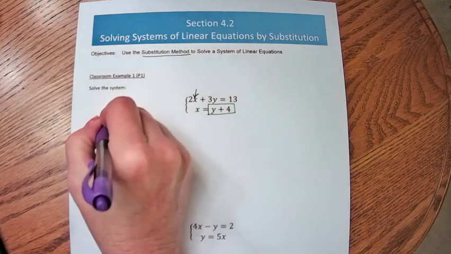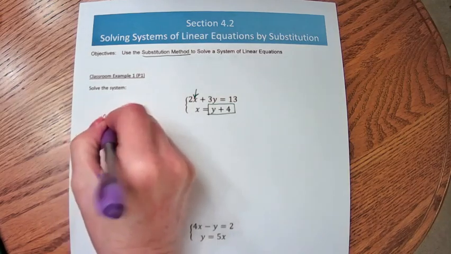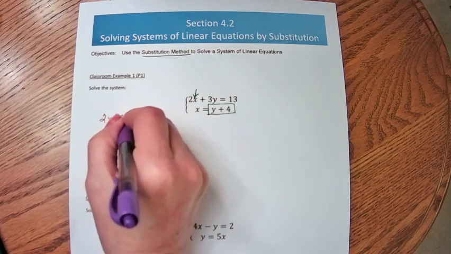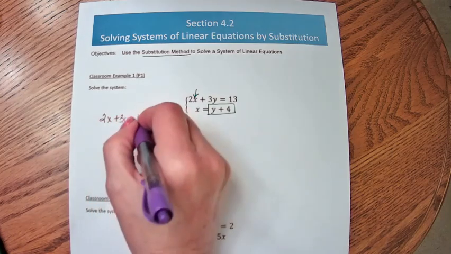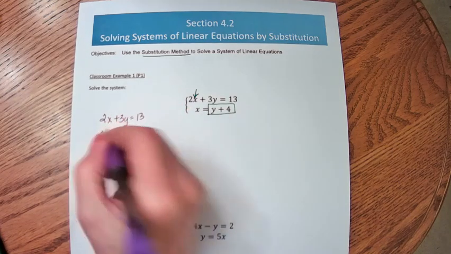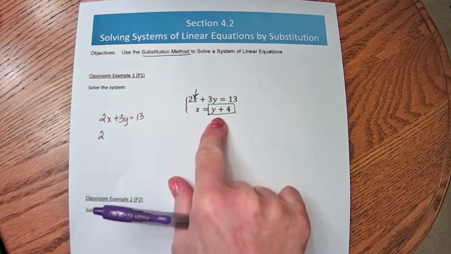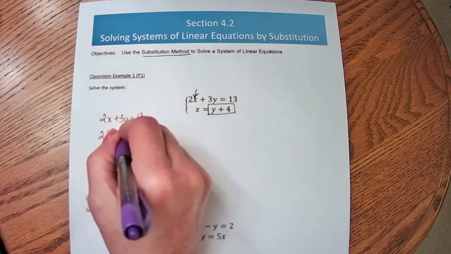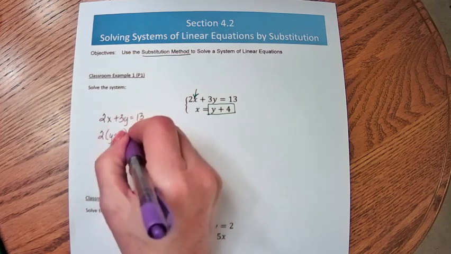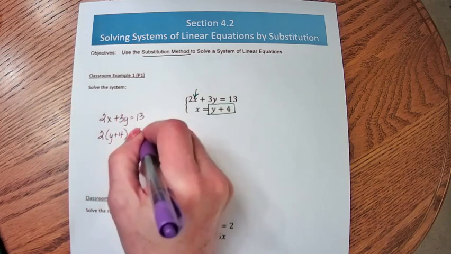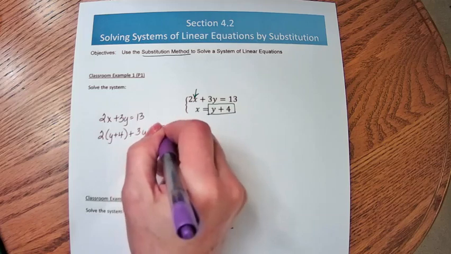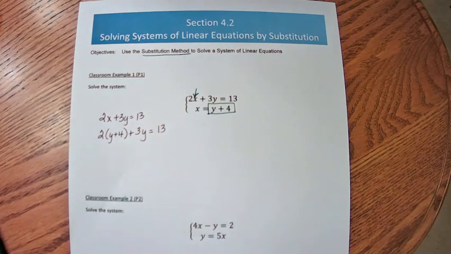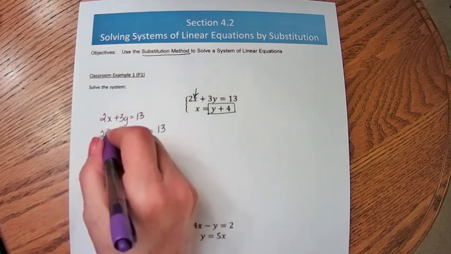So in other words, I'll write it down. 2x plus 3y is going to equal 13. But instead of x, I'm going to substitute y plus 4. Everywhere I see an x, bring down the plus, bring down the 3, bring down the y, bring down the equals, and bring down the 13. So now I'll be able to at least find a value for y.